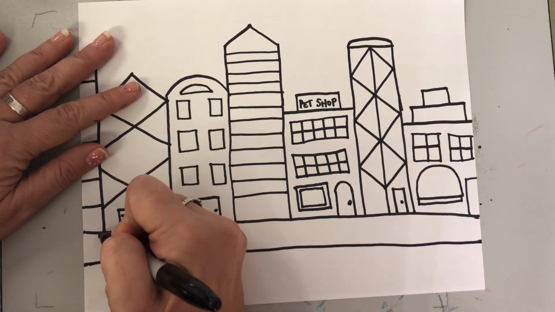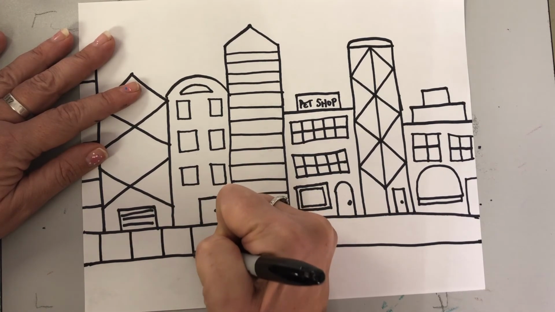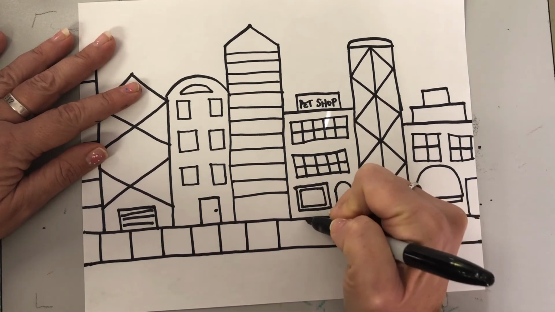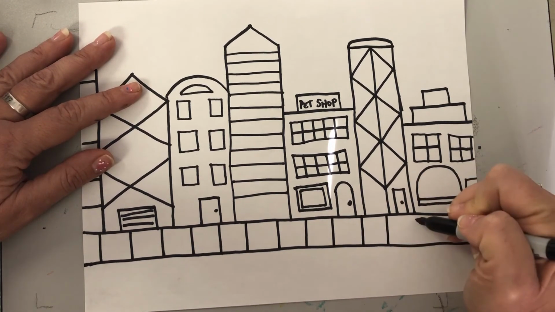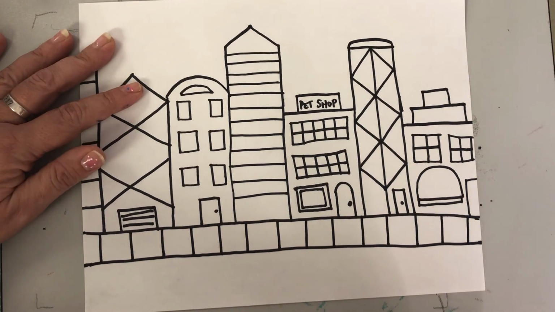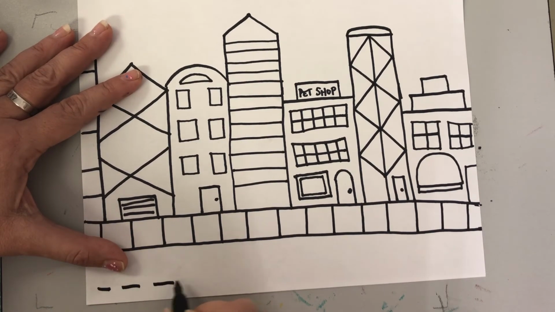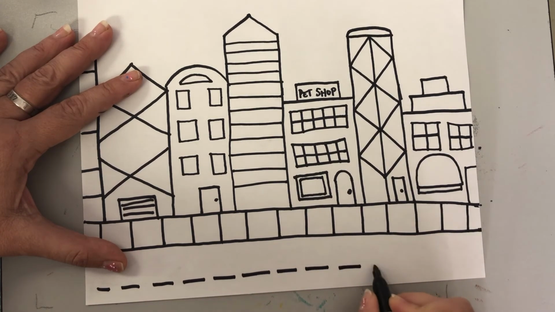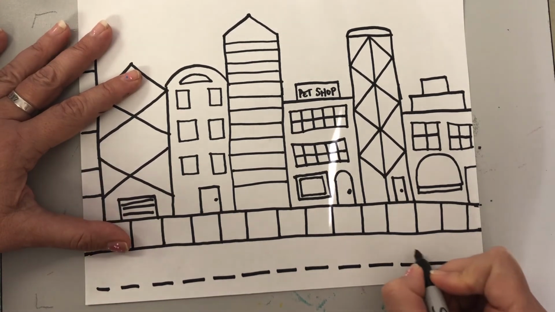Now we can just do vertical lines for the sidewalk. Like the cracks in the sidewalk. Going all the way across, sidewalk stretches all the way across our buildings. Maybe I want to do dash lines, broken dashed lines.